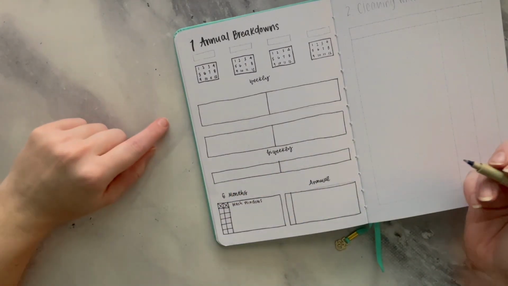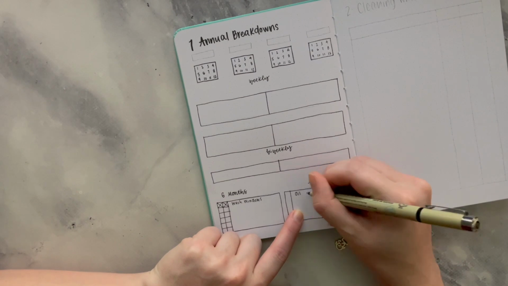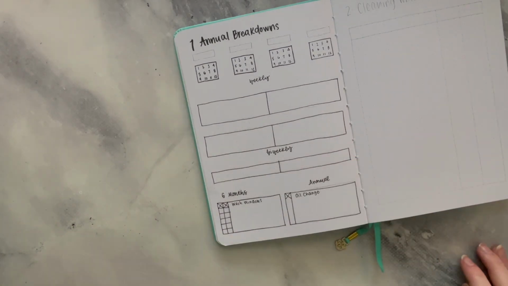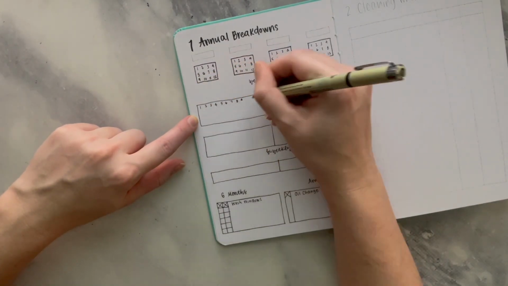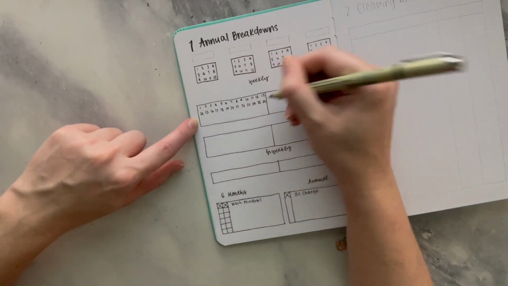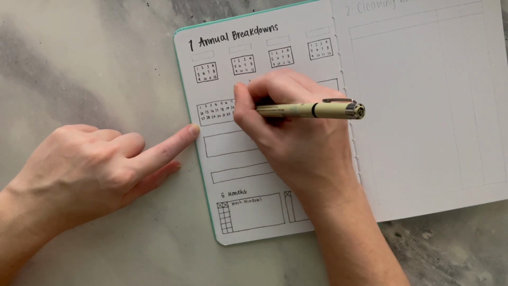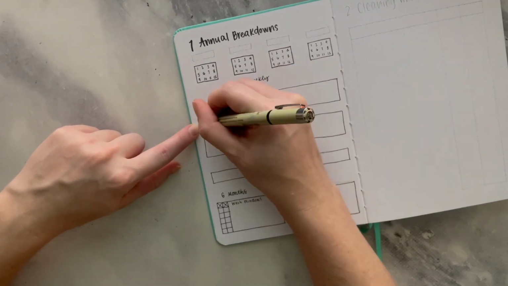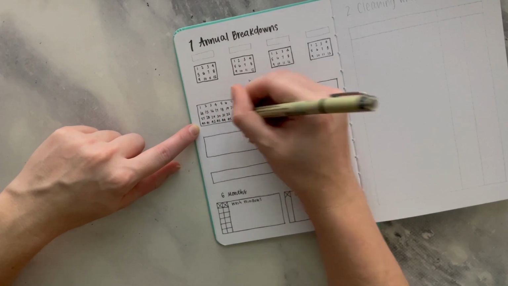And then under that I have every 6 months, so I have one column for the first 6 months, the second column for the second 6 months. I hope that makes sense. So you would do it twice in a year. And then one column on the other side for annual.